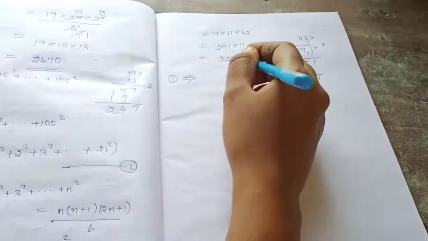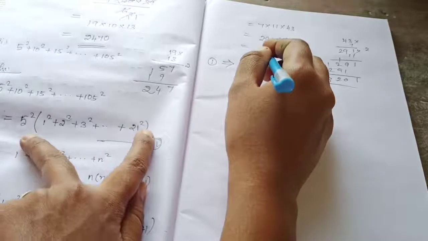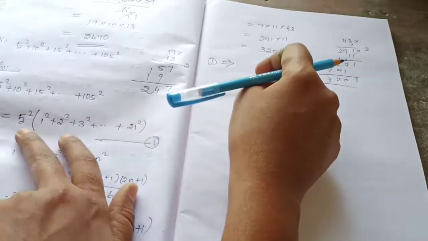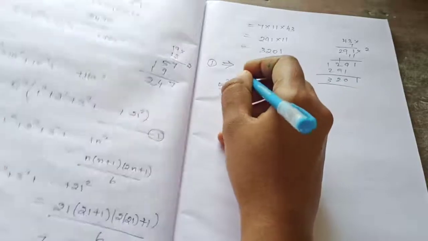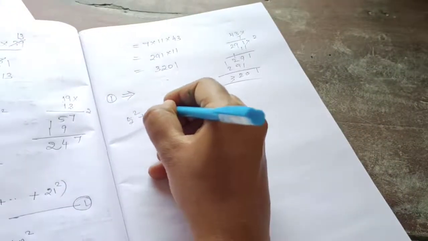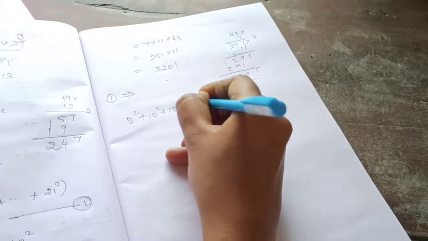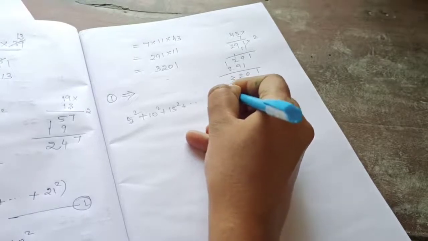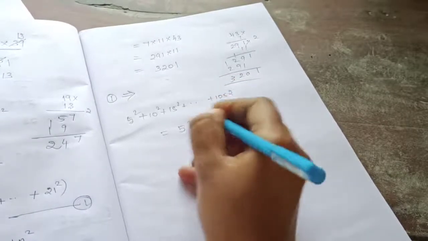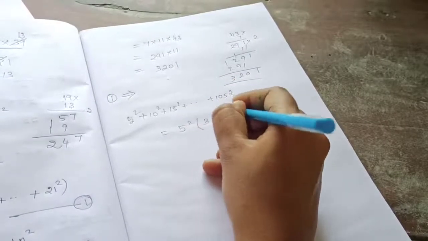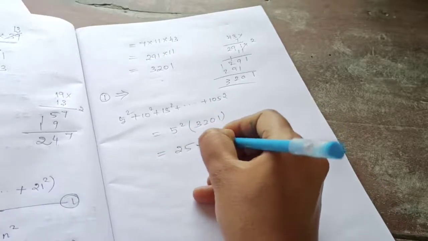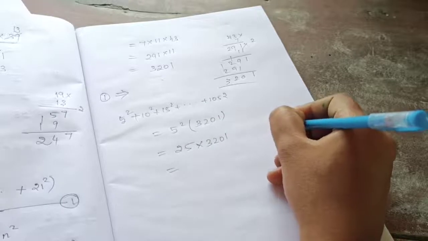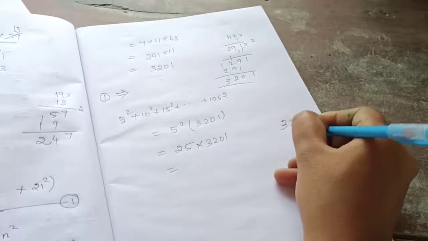Listen. So first equation implies this equation you need to multiply. Bracket term only we found the answer for this. Then full term you need to calculate. So first equation implies 5 square plus 10 square plus 15 square plus up to 105 square is equal to 5 square into this answer. So 5 square means 25. 25 into 3201. So 3201 into 25.